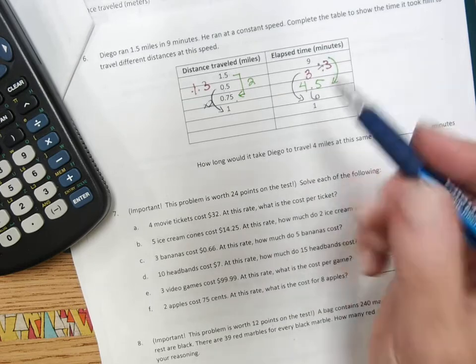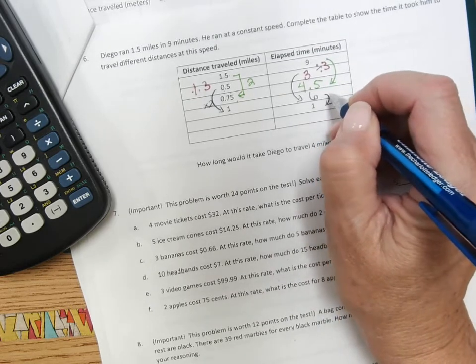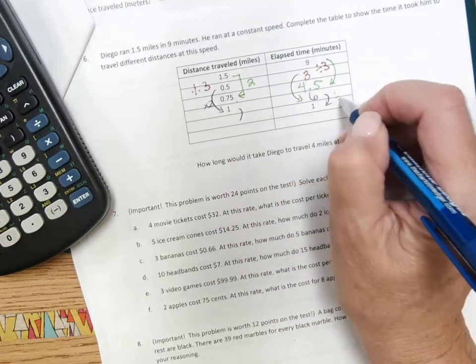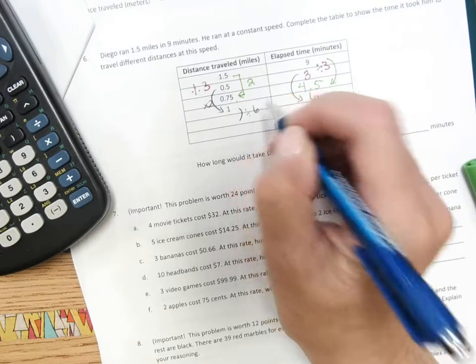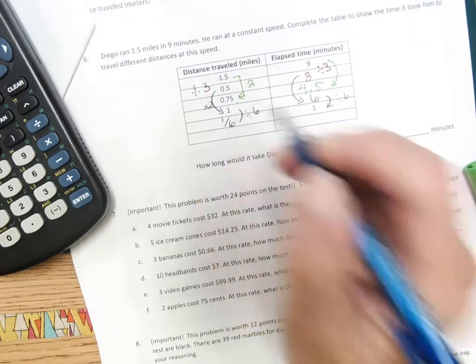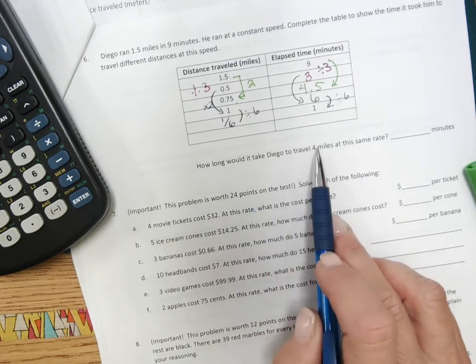All right, and then we've got to go down to 1. So I'm going to divide 6 by 6 to get 1. And I'm going to divide by 6 over here. And remember, all fractions mean divide. So this is 1/6. How long would it take him to travel 4 miles?